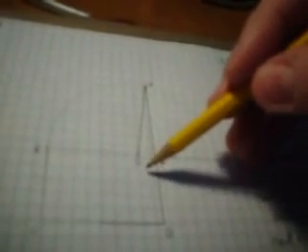Alright, so that means that rectangle BE·EF, and we'd make a rectangle up here, plus the area of the square on GE, equals the area of square GH, like that.